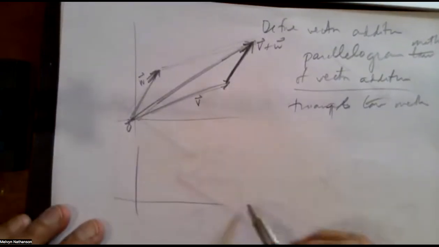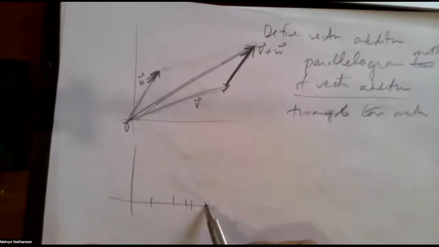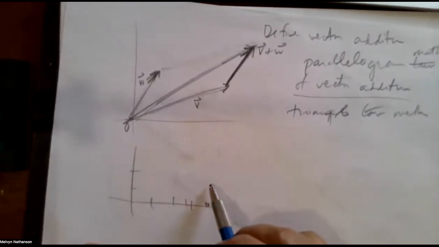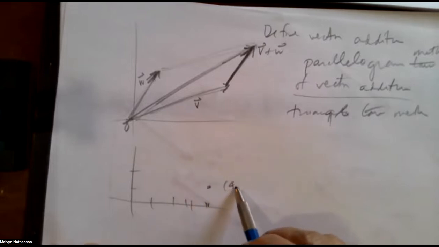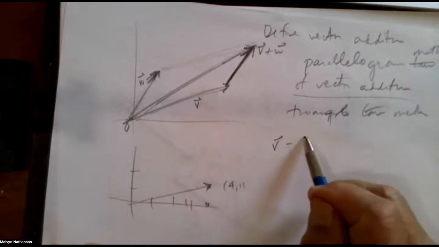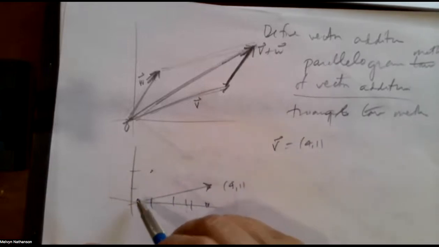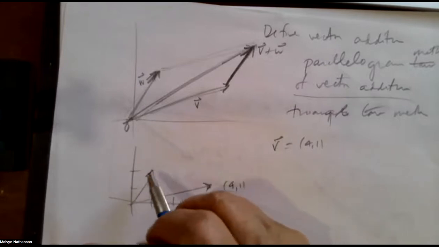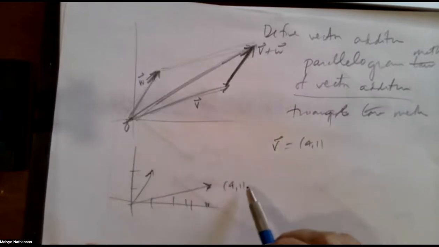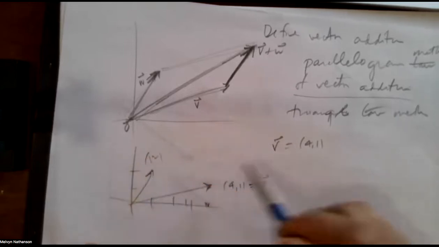So for example, if you're in the plane, and you have the vector V equal to (4, 1), and let's say W is the vector (1, 2).